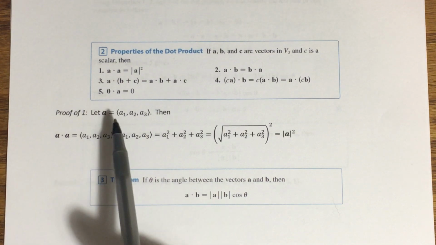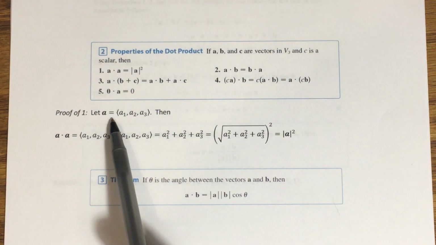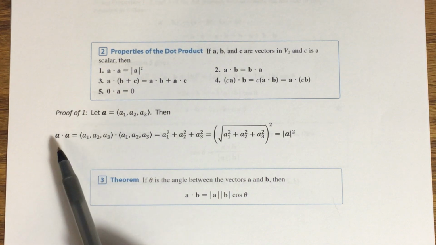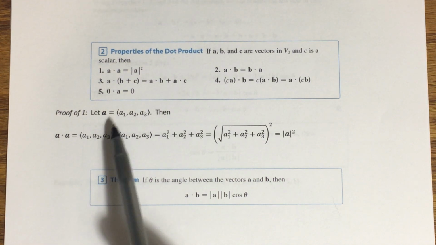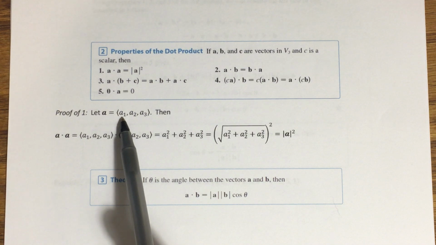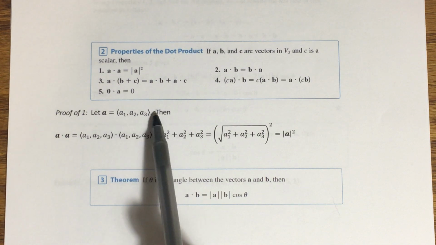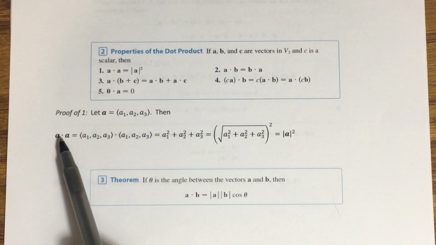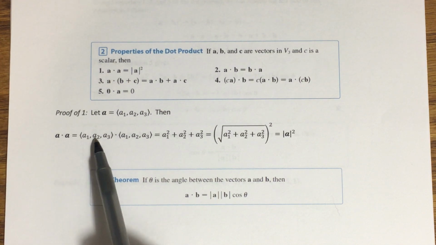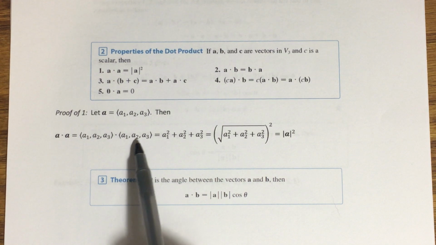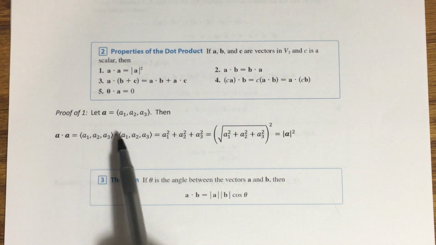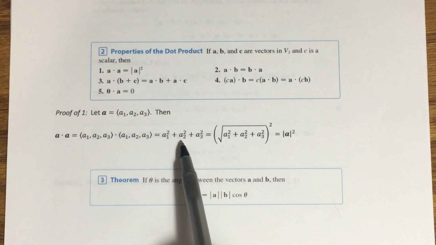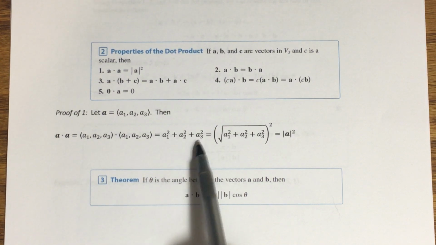And to see why, let's again work with some vector in R3. And this would apply to a vector in any n-dimensional space. But if these are the components of my vector A, A1, A2, and A3, what does it look like to take the dot product of A with itself? Well, A1, A2, A3 dotted with A1, A2, A3. I'm multiplying A1 times A1, that's A1 squared. And then similar for the other components, A2 squared, A3 squared, and I add those up.